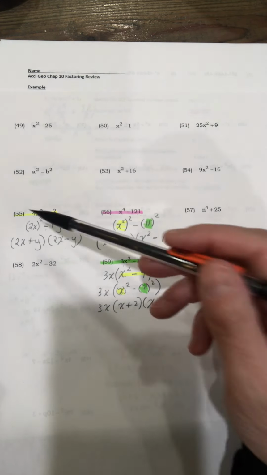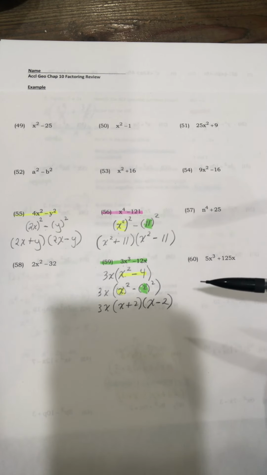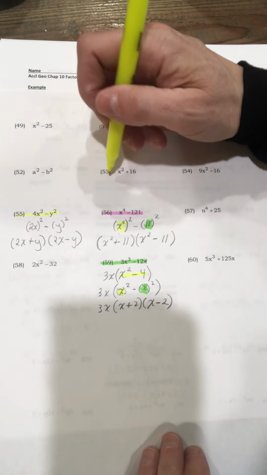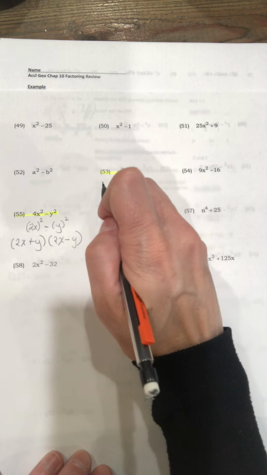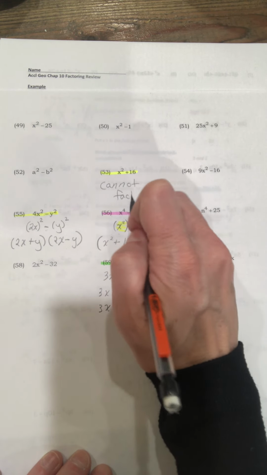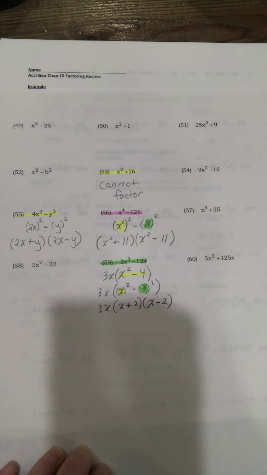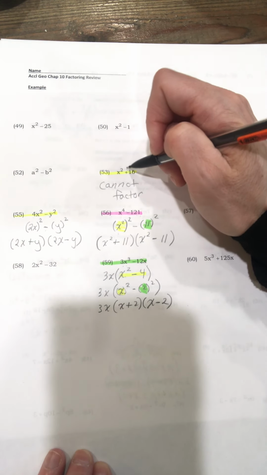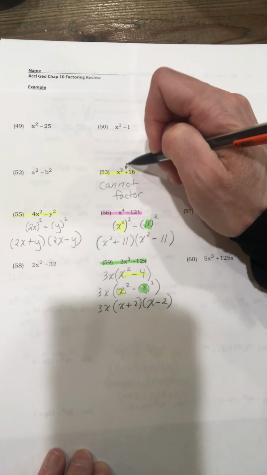Remember, this formula can only be used with subtraction. It's the difference of 2 squares. So, for example, with a problem like 53, it's unfactorable. You cannot factor. We cannot factor the sum of 2 squares. Because that's a plus, we cannot factor it. It only works with the difference of 2 squares, which is our subtraction.